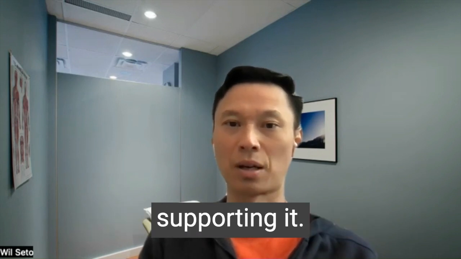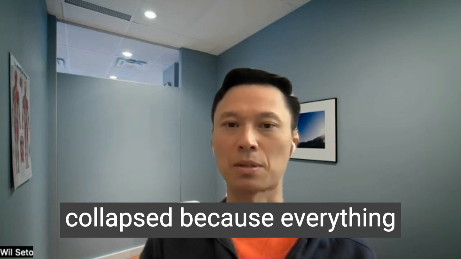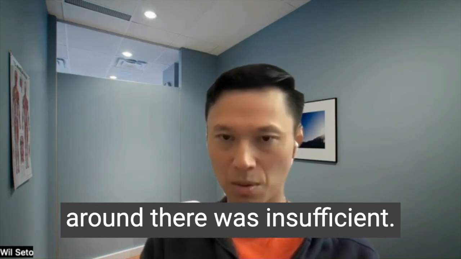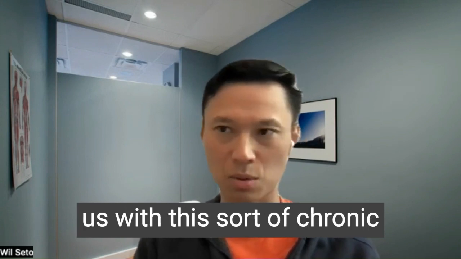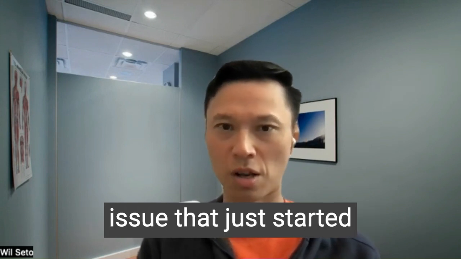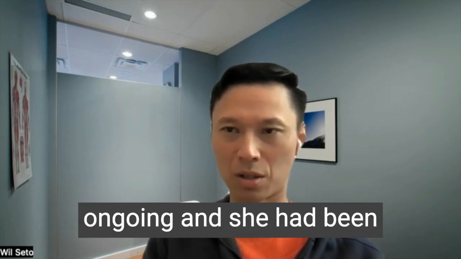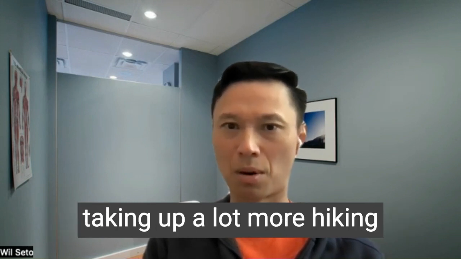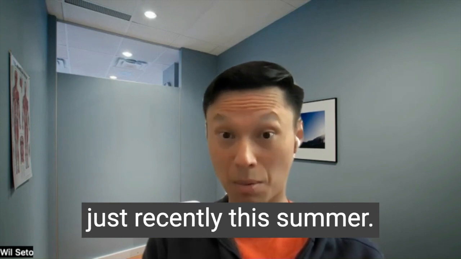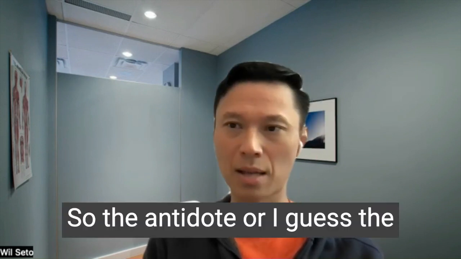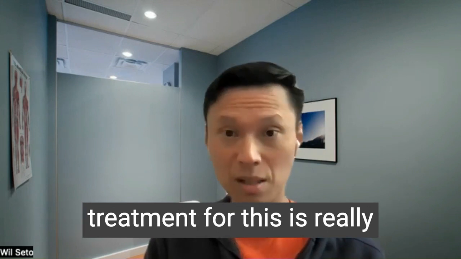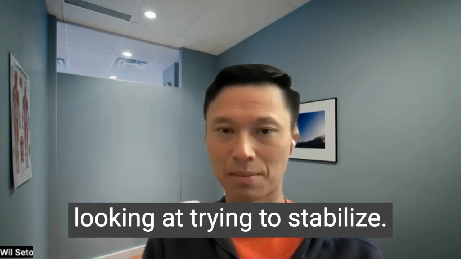So there was nothing supporting it, and her arch was collapsed because everything around there was insufficient. And so she came in to see us with this sort of chronic issue that just started a couple weeks ago, but it probably would have been ongoing, and she had been taking up a lot more hiking just recently this summer. So the antidote, or I guess the treatment for this, is really looking at trying to stabilize.